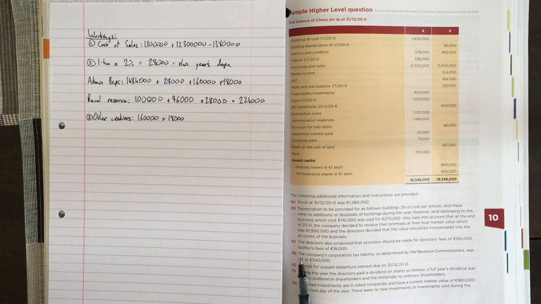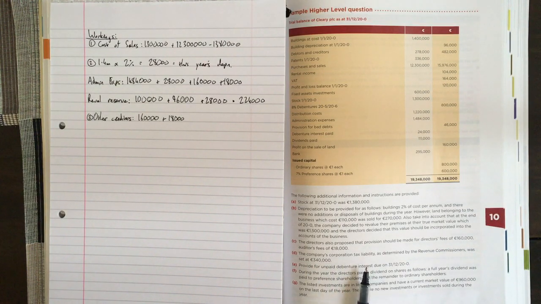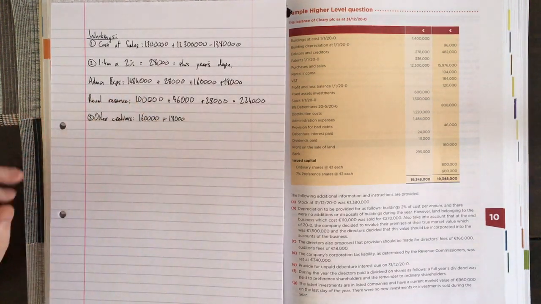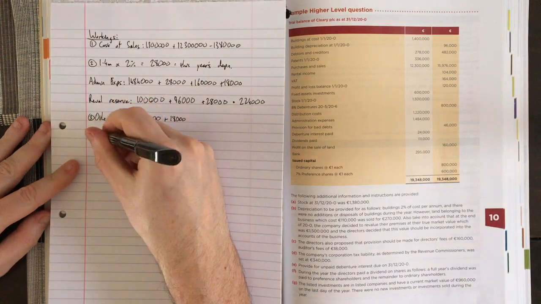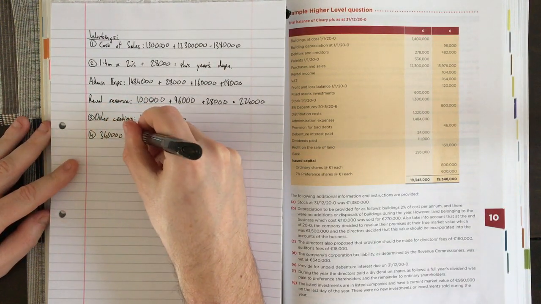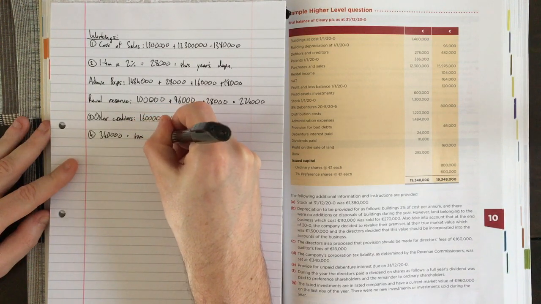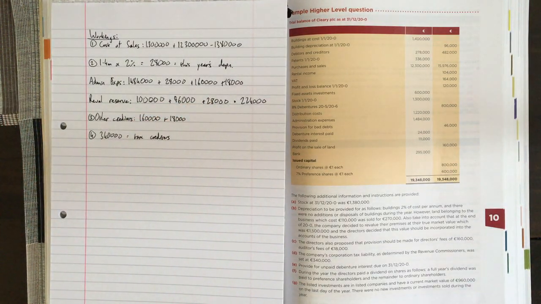All right. D then, the company's corporation tax liability as determined by the Revenue Commissioners was set at 340. Again, the tax liability is decided after the end of the year, after you can see the company's profit. So we don't know what it is while we're doing the accounts. So this is us providing for it. Our tax liability is going to be 340. So that's going to go in your profit and loss, after interest, you put in the tax of 340, and it's also going to go in as the tax creditor. So taxation goes in as a separate item under creditors, amounts falling due within one year.